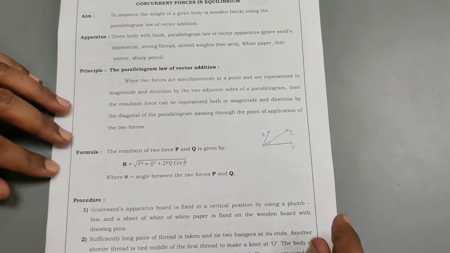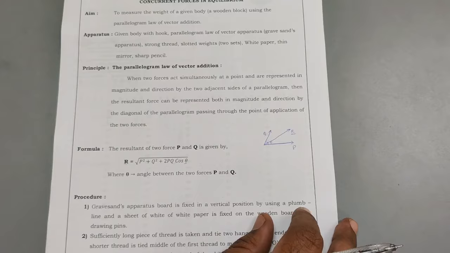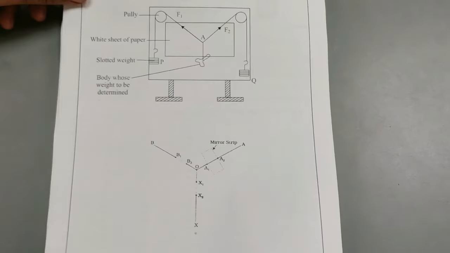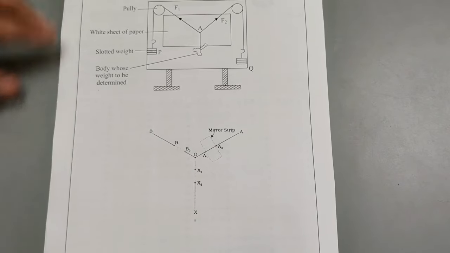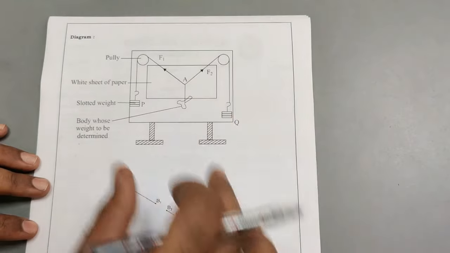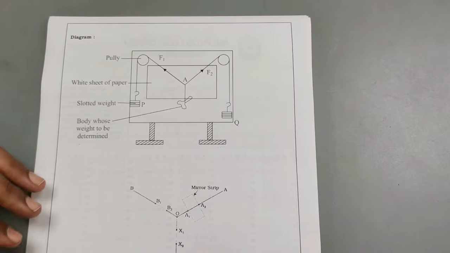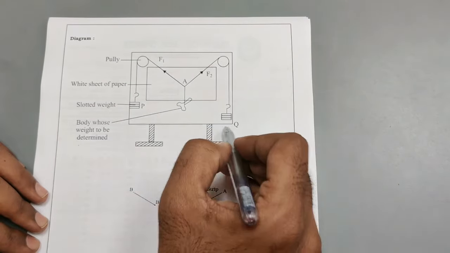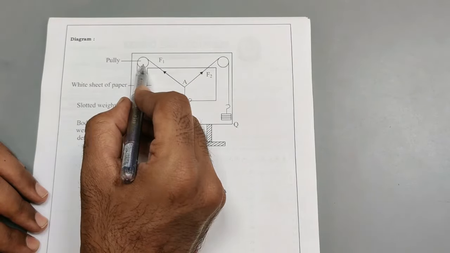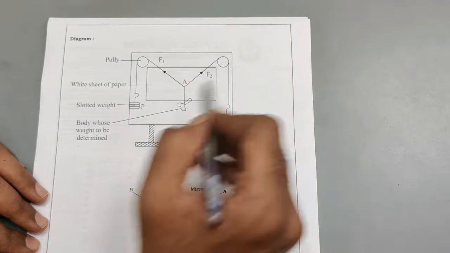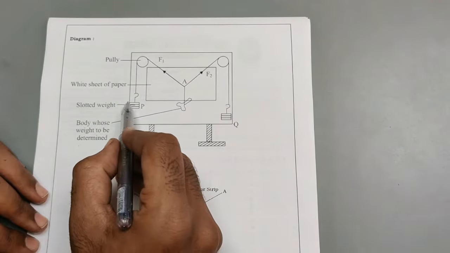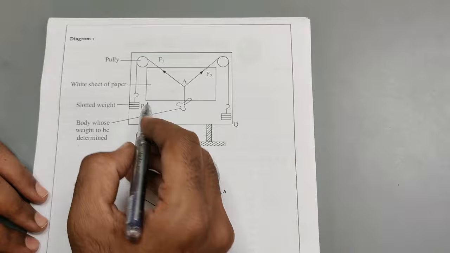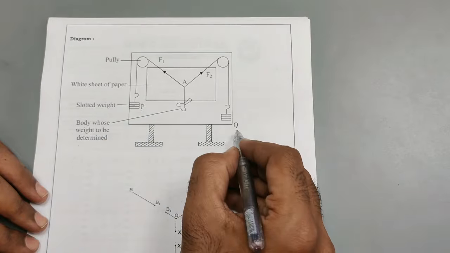Okay, we got to know about the principle and the formula. Next, we'll see the diagram and then go for the observations. This is the diagram of Gravesand's apparatus, as we have seen the apparatus right now. In Gravesand's apparatus, there is a black colour drawing board, pulley number 1 and pulley number 2, and two slotted weights are hung here. P is the first slotted weight and Q is the second slotted weight.